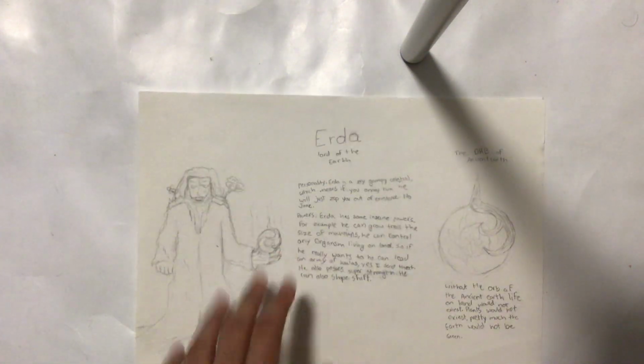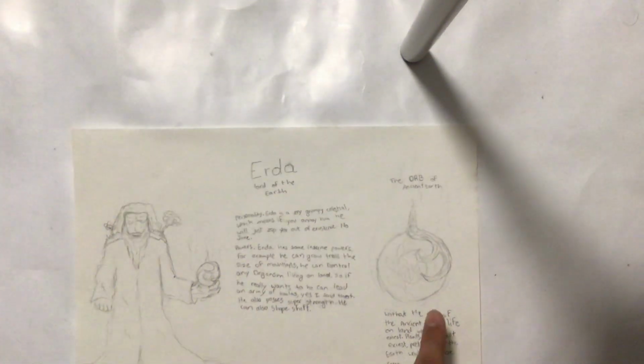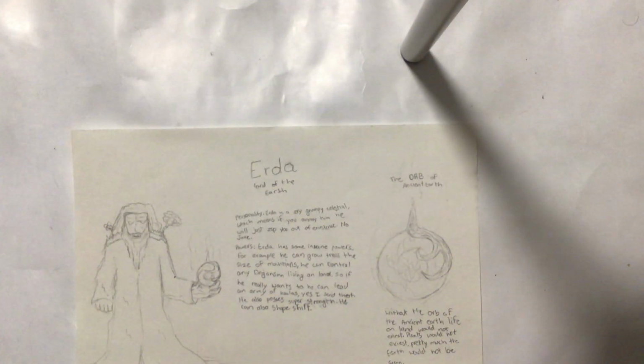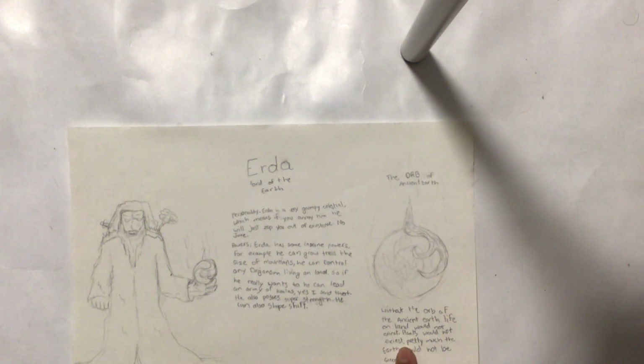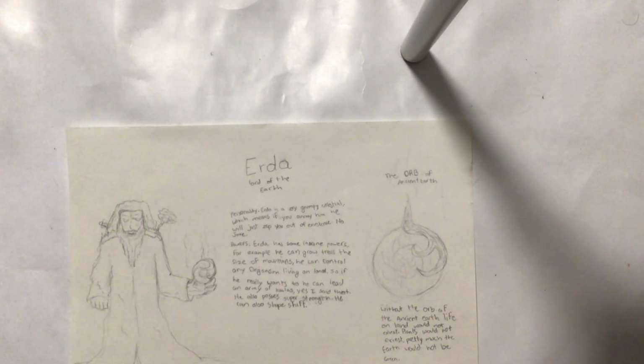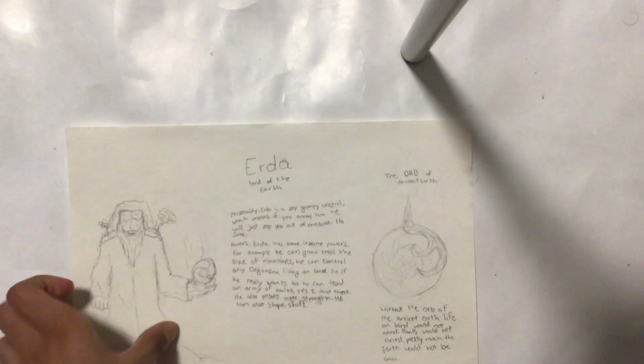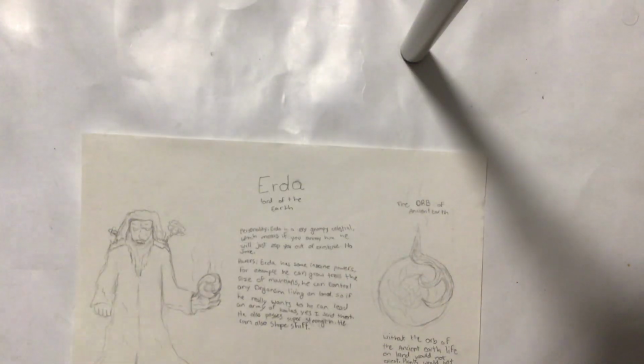I should probably add more powers. The orb of ancient earth. Without the orb of the ancient earth, life on land would not exist. Plants would not exist. Pretty much the earth would not be green. So yeah, he's pretty important. I still need to flesh them out. That's it. I'm done. I still have a lot of fleshing out to do.